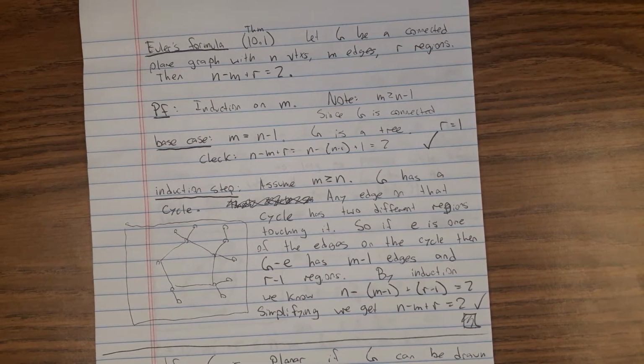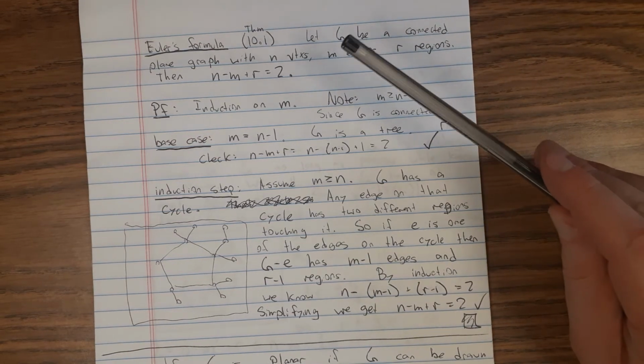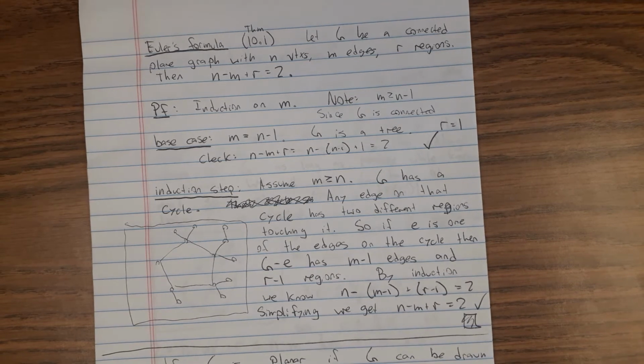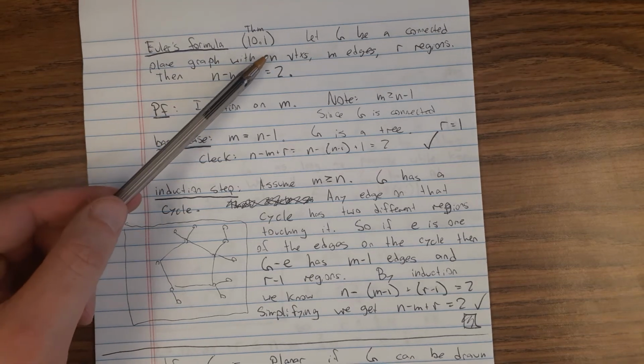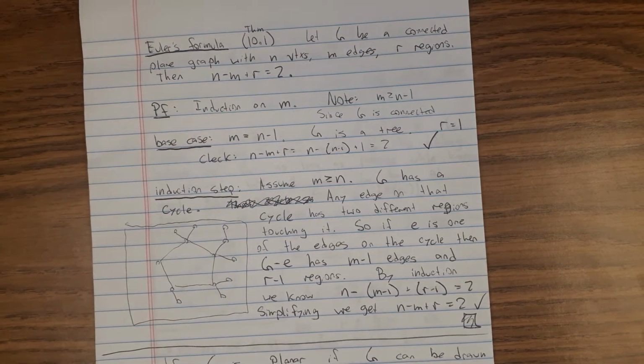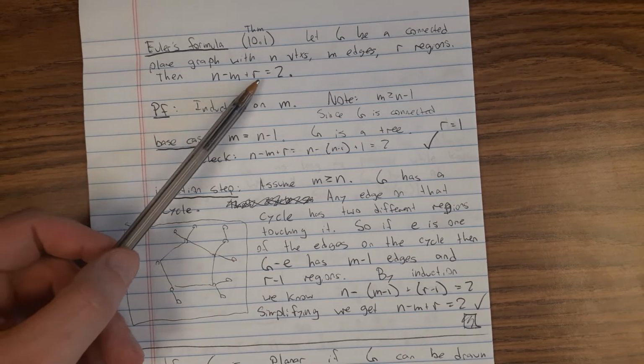So I hope you accept those facts that I stated, because as long as you accept those, then we can use them to rigorously prove things. So what we're going to prove today is Euler's formula, which is in the book. It's theorem 10.1 in the book. So here it is. It's about the number of vertices, edges, and regions in a plane graph. If you have a plane graph G and it has n vertices, m edges, and r regions, then n minus m plus r equals 2.